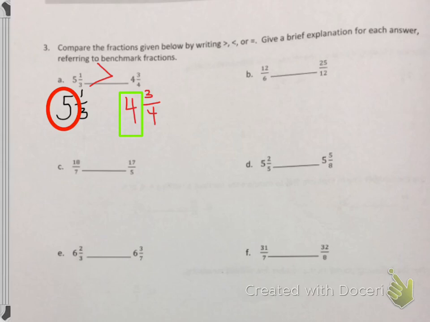For our next problem, we have 12 sixths, and we have 25 twelfths. These are both fractions greater than 1. We have to make them mixed numbers or wholes.